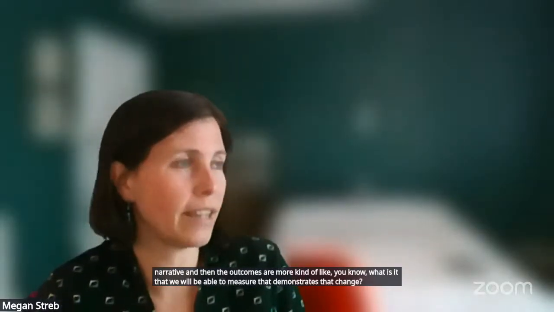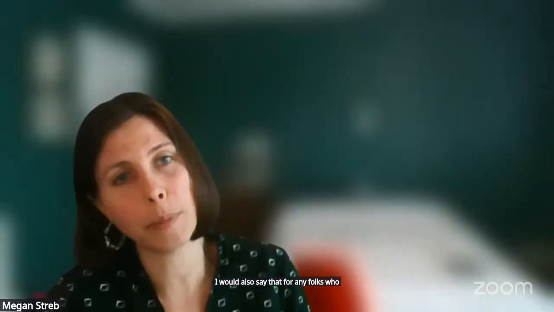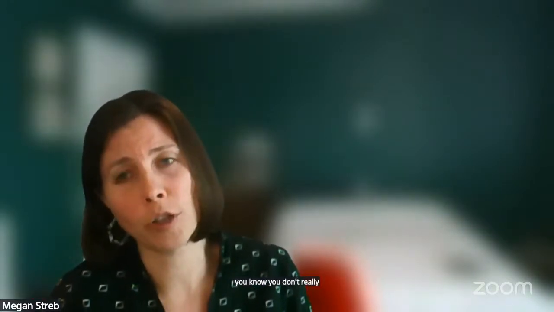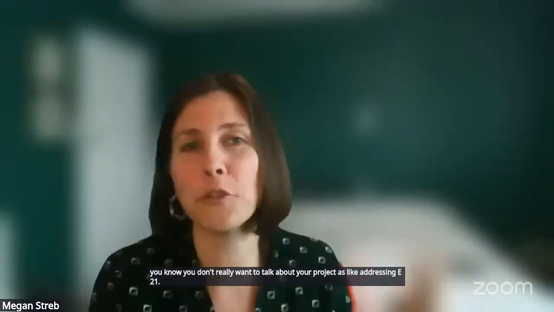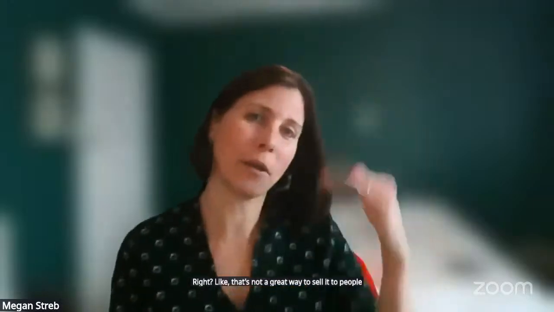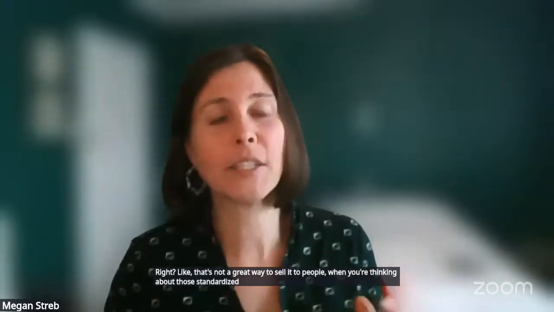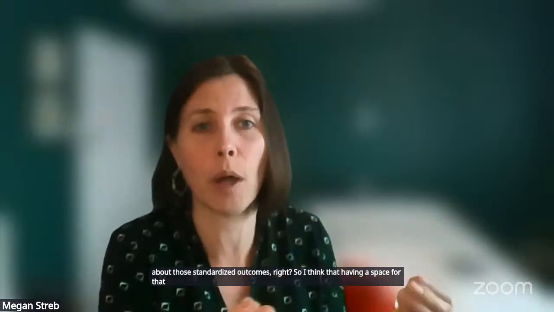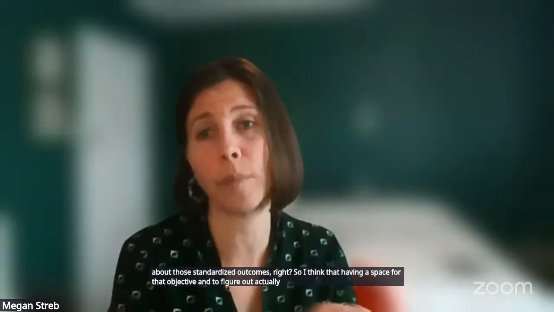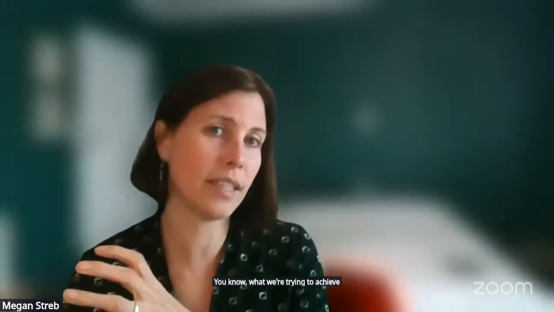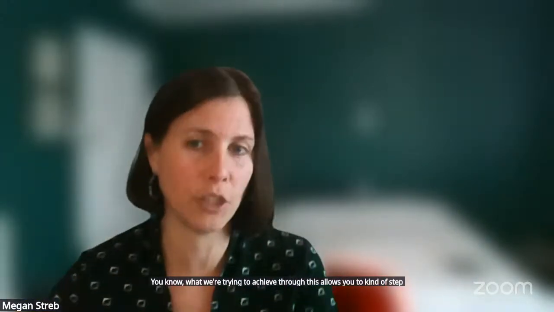I would also say that for any folks who've been working on UK SPF, you don't really want to talk about your project as addressing E21. That's not a great way to sell it to people when you're thinking about those standardized outcomes. So having a space for that objective, and to figure out how we are all going to come to agreement about what we're trying to achieve, allows you to step away from those individual outcomes.